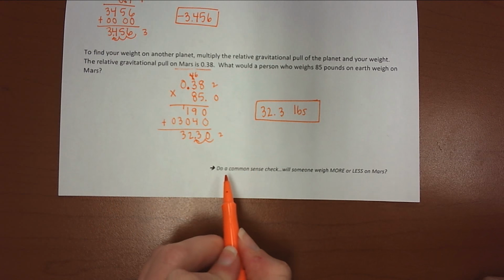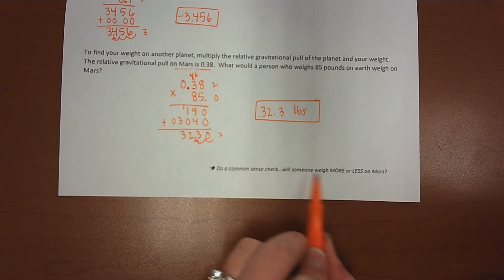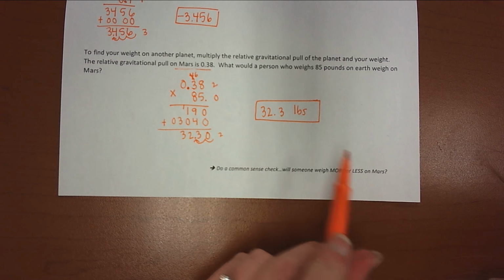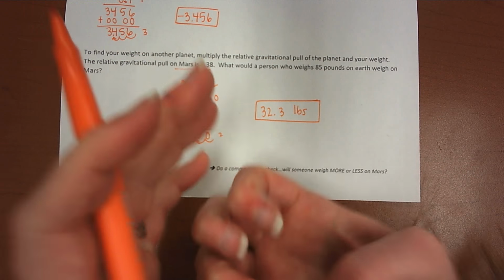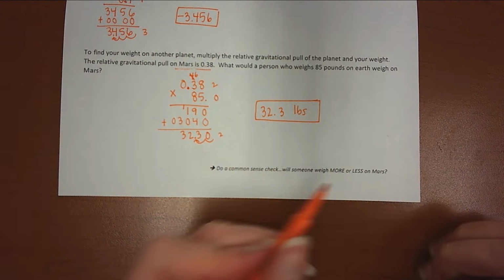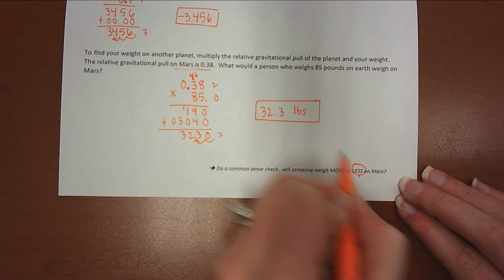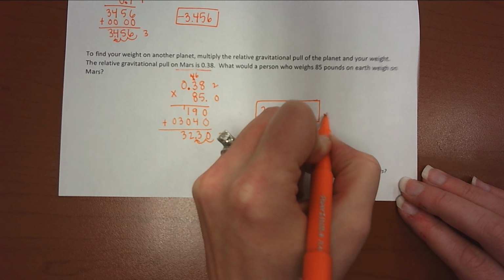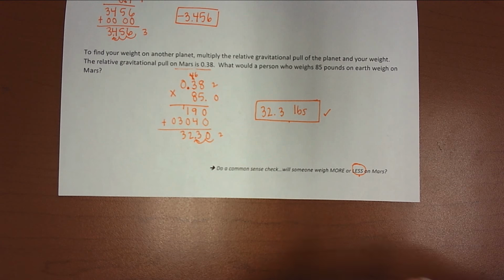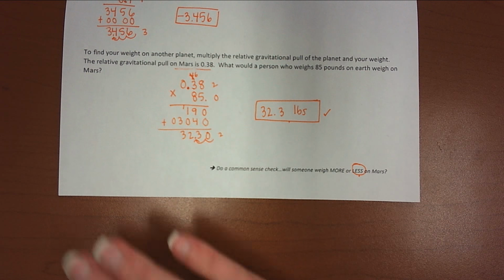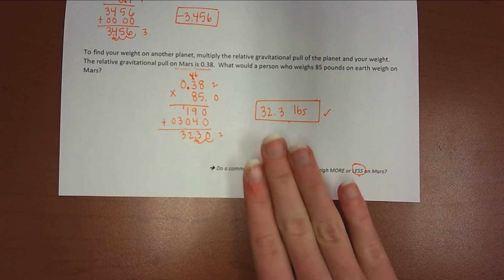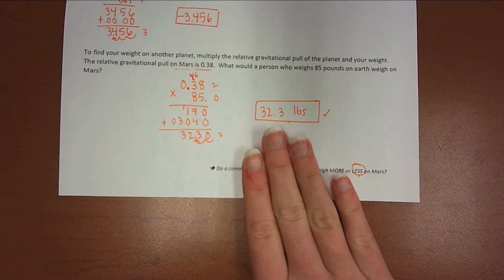And then at the very end it says, do a common sense check. Will someone weigh more or less on Mars? If their gravitational pull is not pulling them as hard, that means they're going to weigh less. And is this number less than 85? If it is, our answer then at least seems reasonable and makes sense for our problem. And so our answer for the weight of this person on Mars, again, is 32 3/10 pounds.